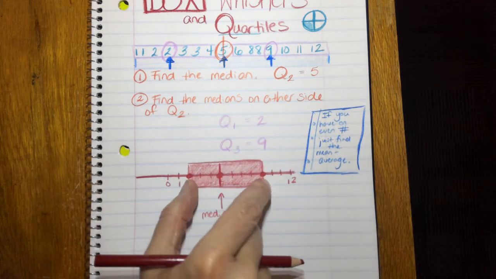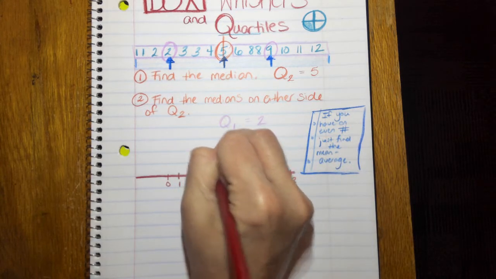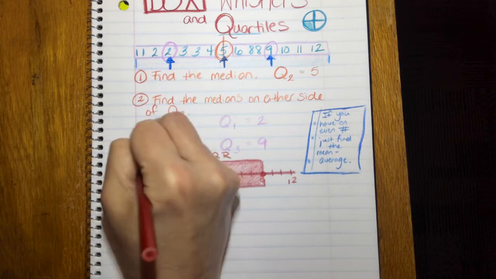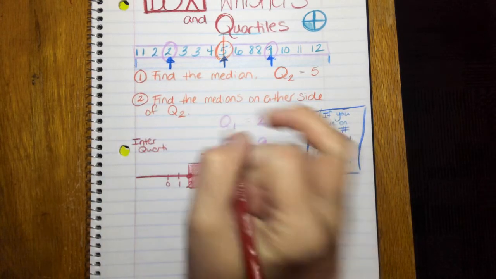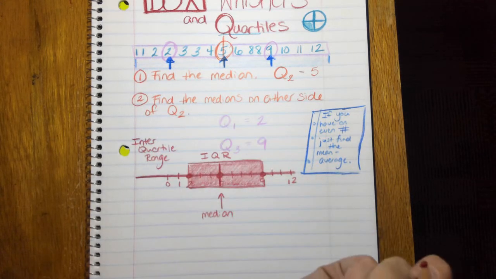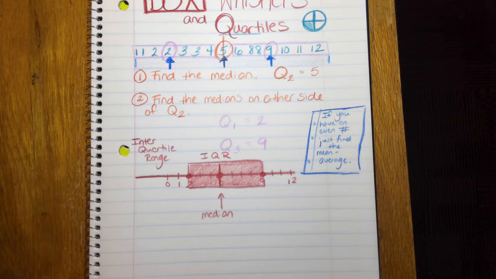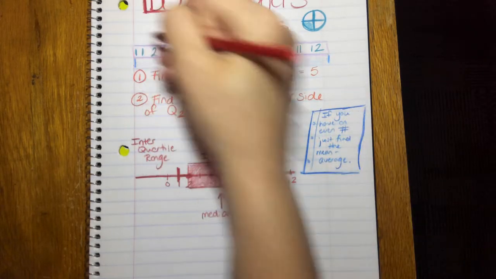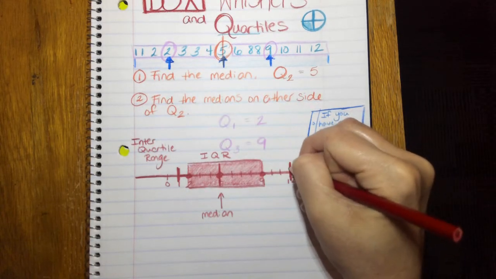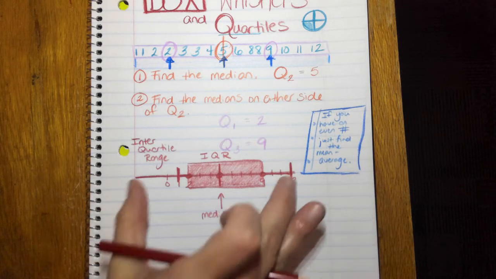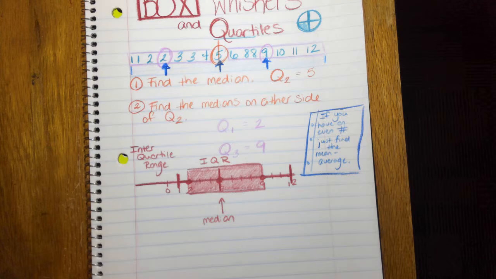This range, this box, can be called the IQR, which stands for interquartile range. Okay. Then I kind of leave a line here and draw a line here at the 1, because that was the bottom of my range, and a line here at the 12. Okay, and I can have this on a number line like that.